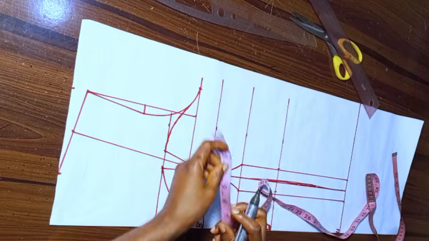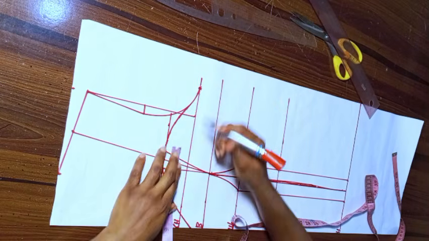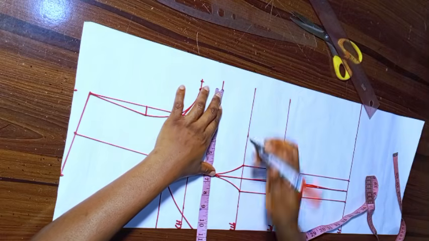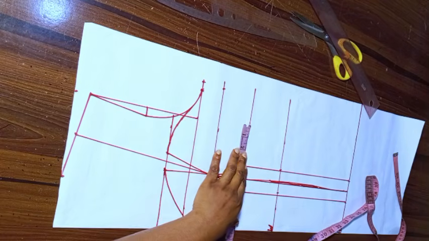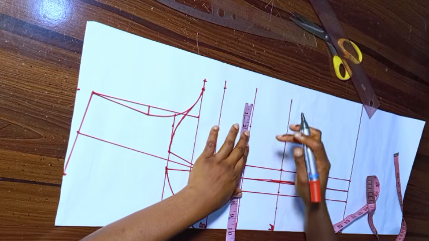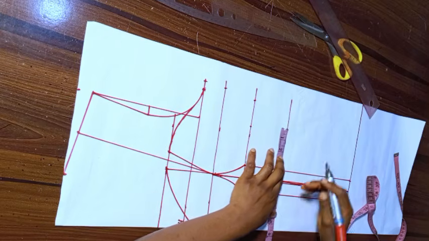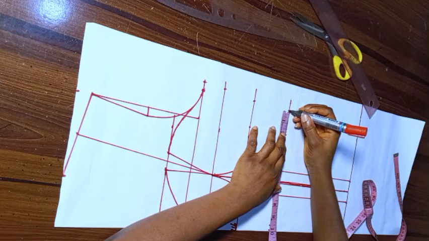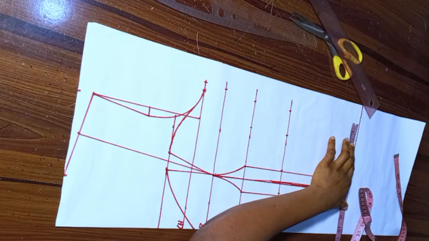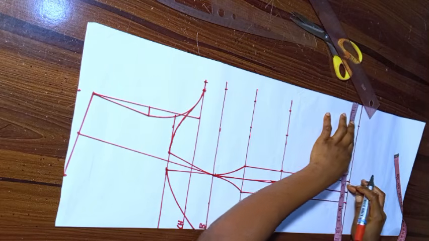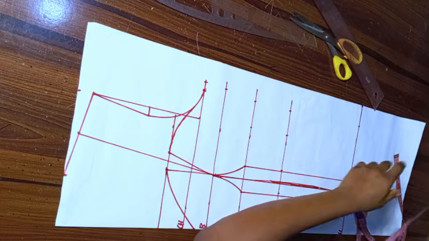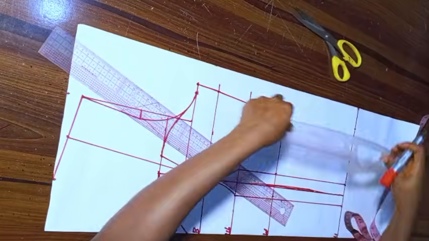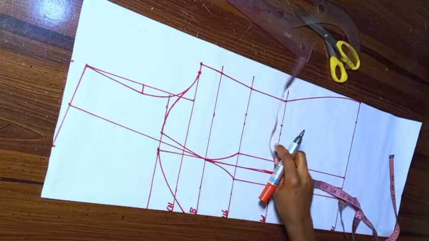So next thing here is to impute our body measurements. Bust divided by 4 plus this dot here, I will place it back. Under bust divided by 4, I'll mark it down plus this 2 inches dot. Waist divided by 4, I'll mark it down plus this 2 inches dot. Hip divided by 4, I'll mark it down plus this 2 inches dot. After that, I'll connect the points together this way. And this is what we have.